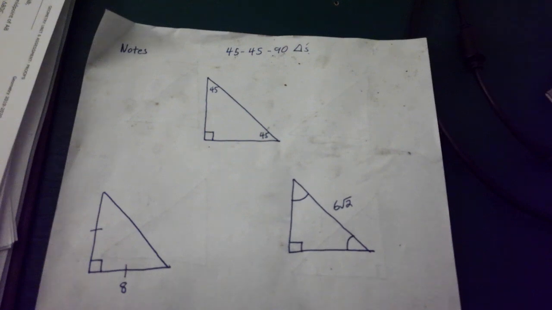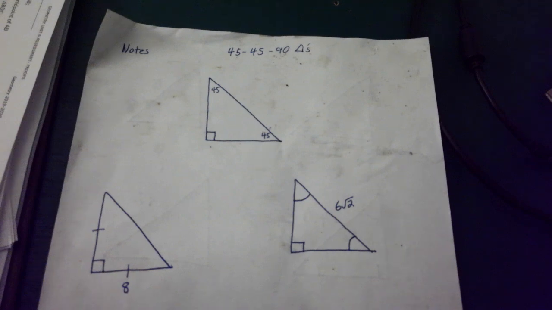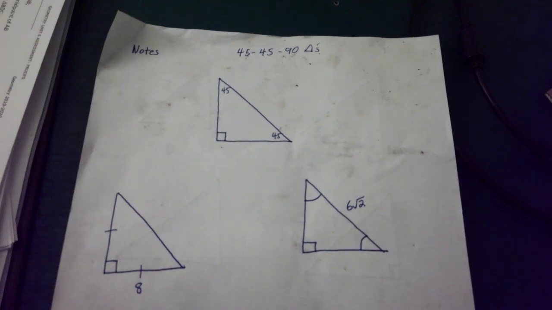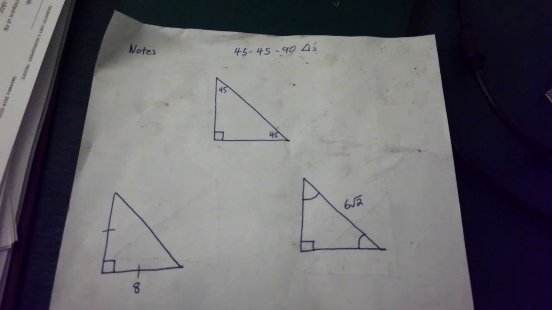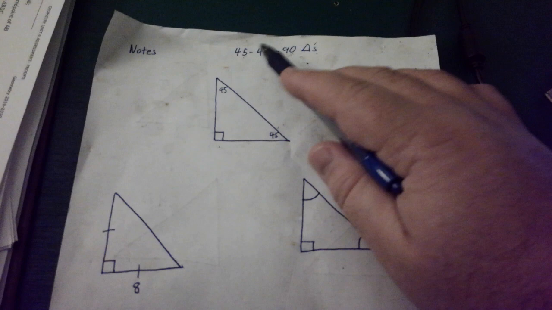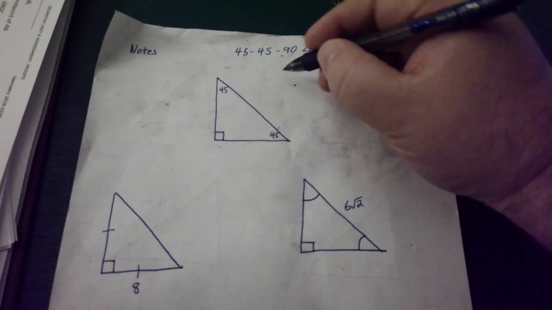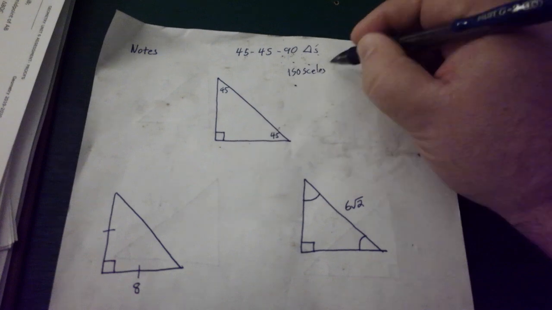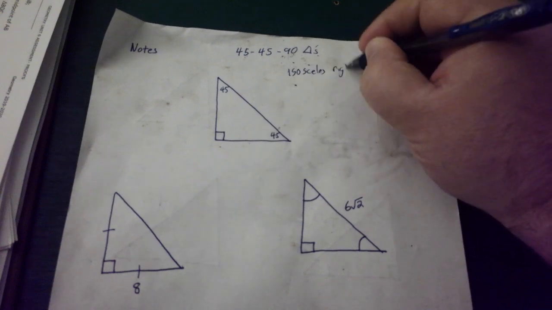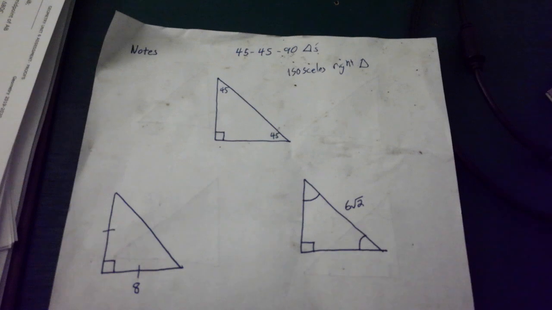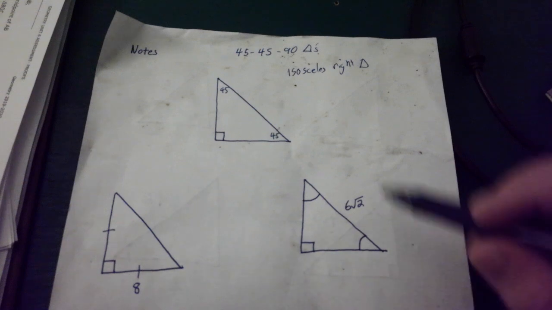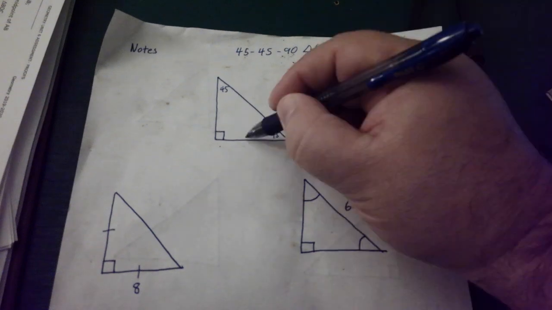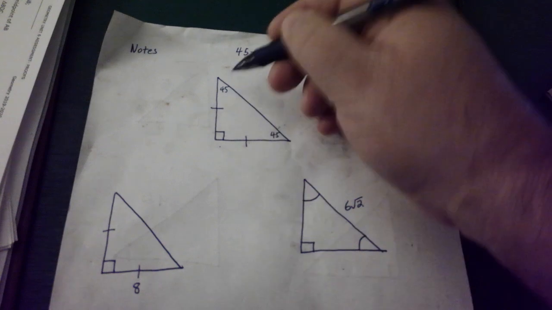This is special right triangles, the first day of it. And special right triangles, there's only two of them. So your next test is only going to be over two triangles. One of them is a 45, 45, 90 triangle. It's also known as an isosceles right triangle. Okay? If you have an isosceles right triangle, that means that two of the sides are the same and two of the angles are the same, and the other one's 90 degrees.